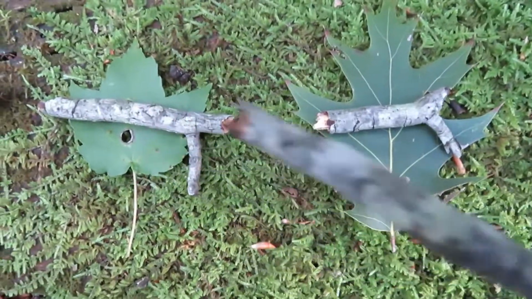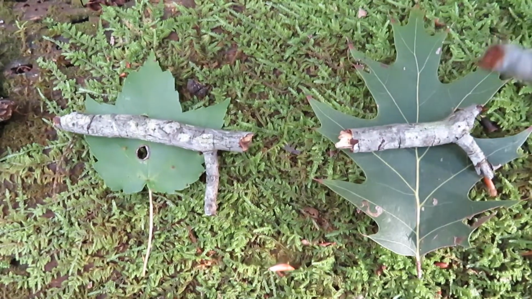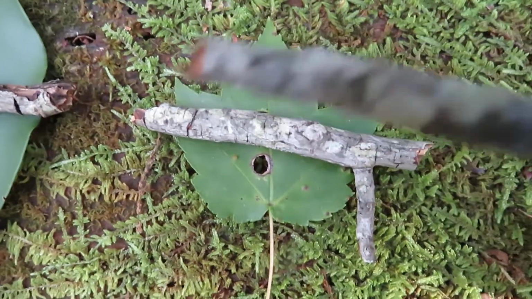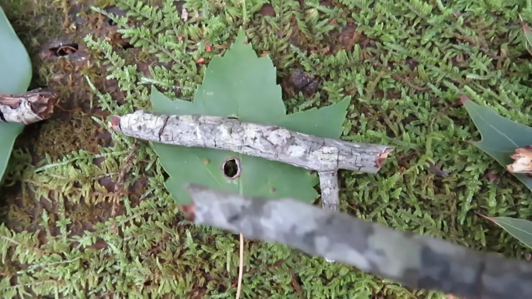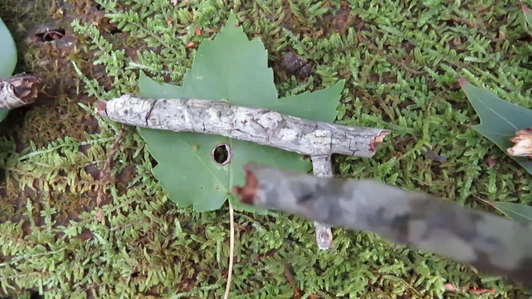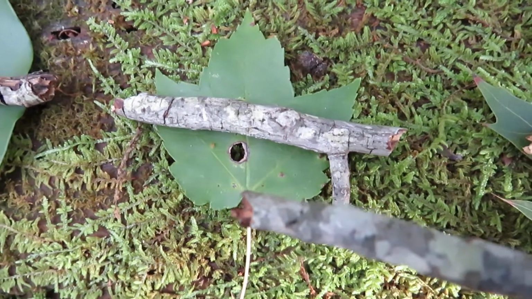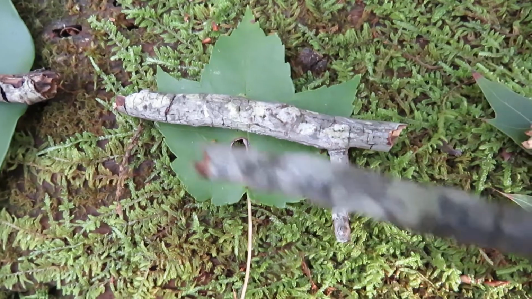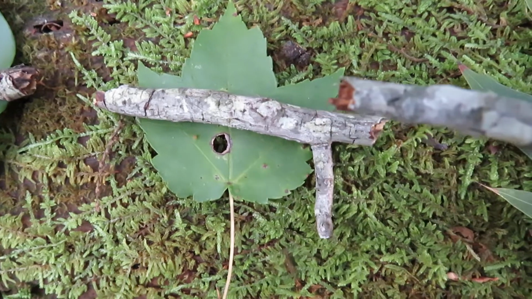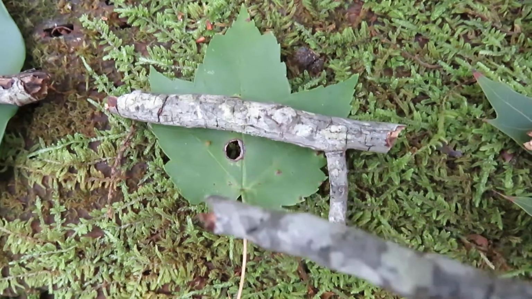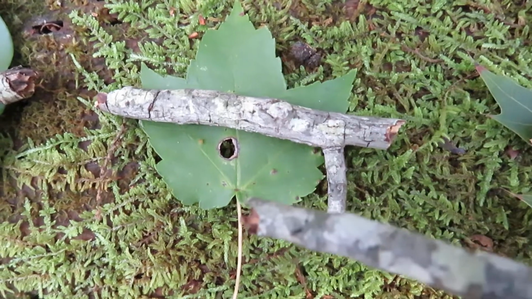These leaves have lobes coming off of them. 1, 2, 3 lobes coming off of this. There's a center point right here that has 1, 2, 3 midveins that come to the 3 different lobe points, kind of emanates out from this center point.